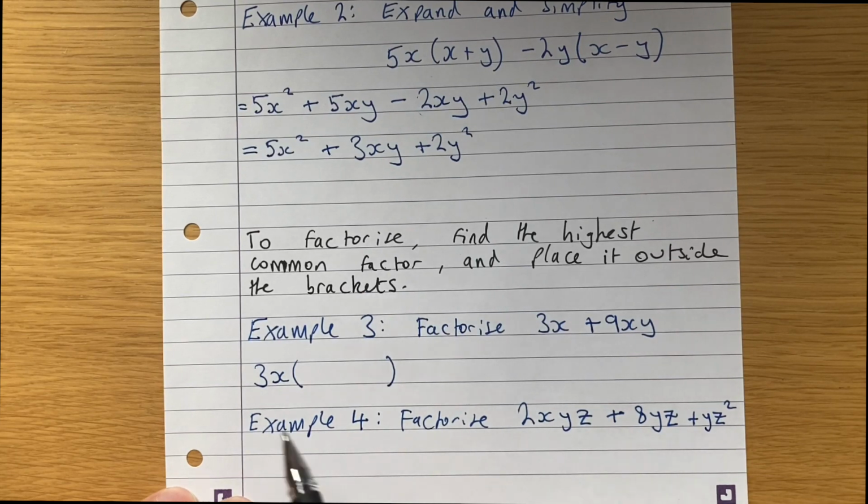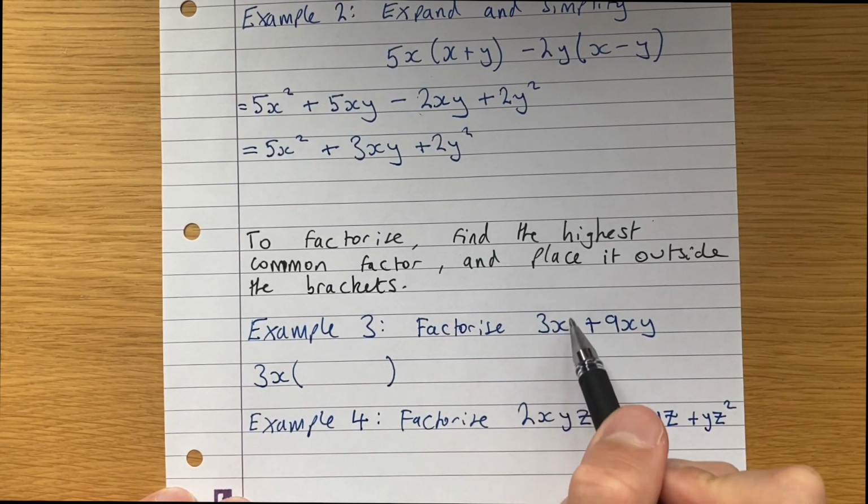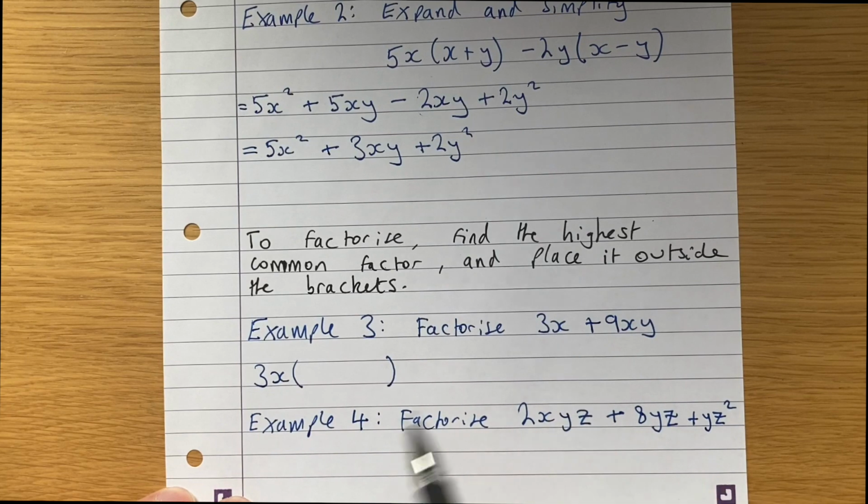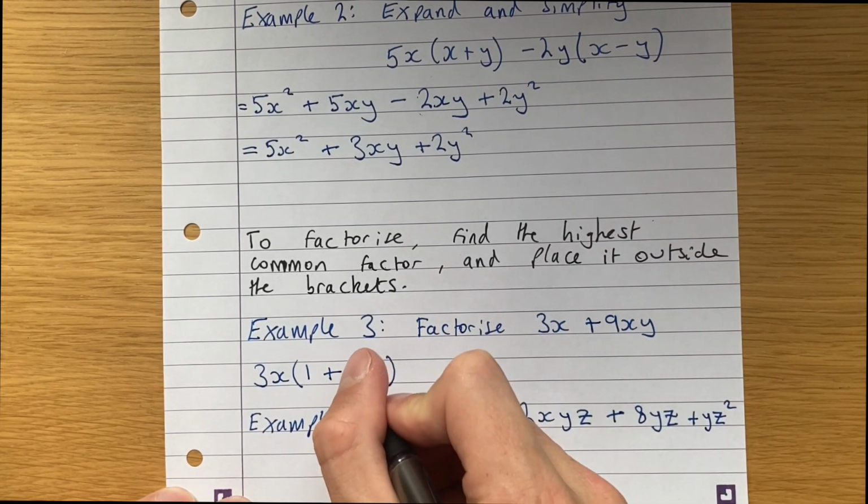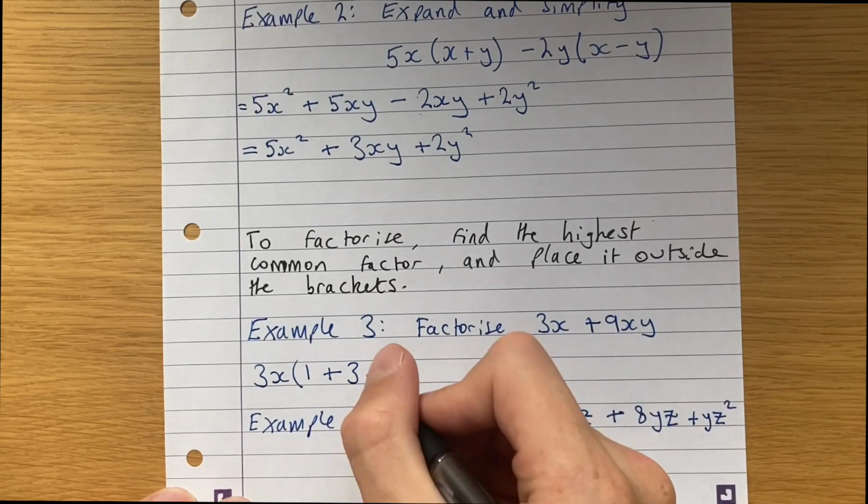So now we just do the same thing in reverse. For the first term, we need to get 3x. So 3x times what is 3x? Well, just 1. And now 3x times what gives us 9xy? Well, we need a 3 to give us the 9, and we've already got the x, so we just need to put on a y.